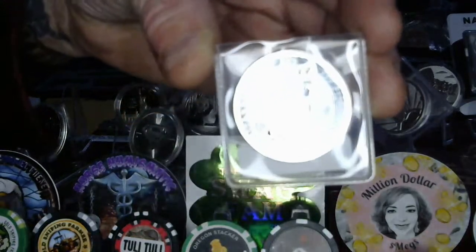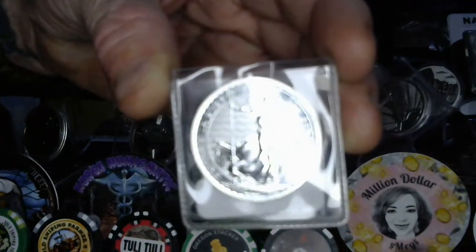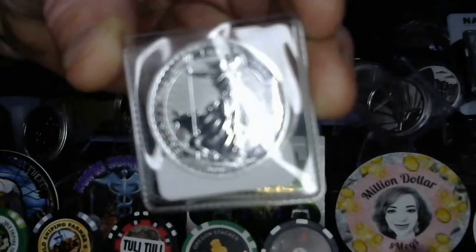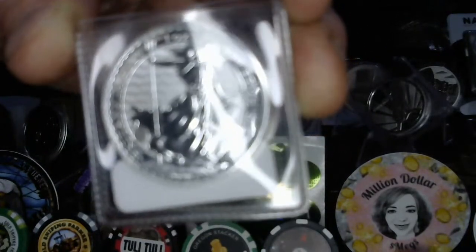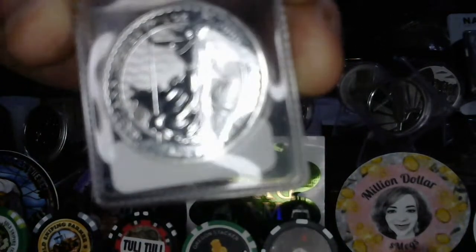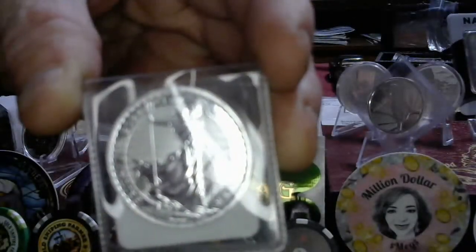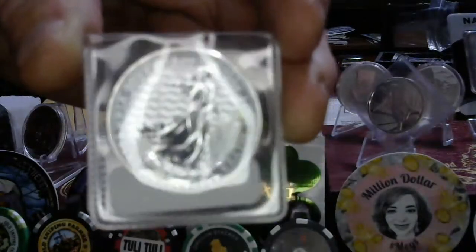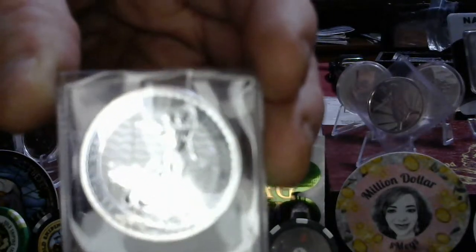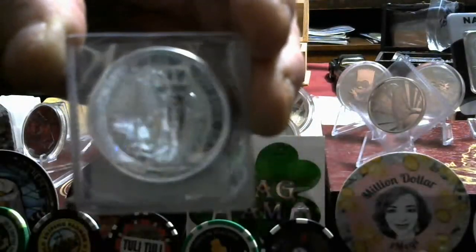Let's just turn this light down here a little bit. Oh, where am I at? There we go. And even that's too much light. All right, let's turn that off for a second.